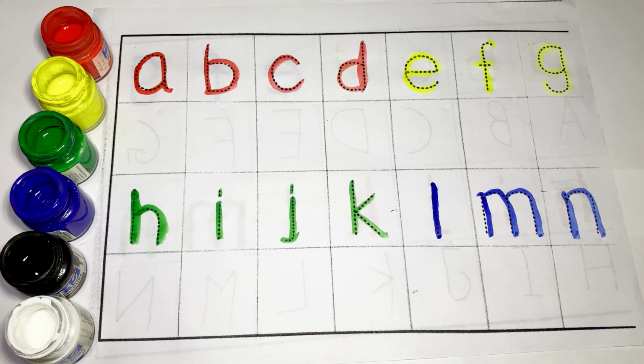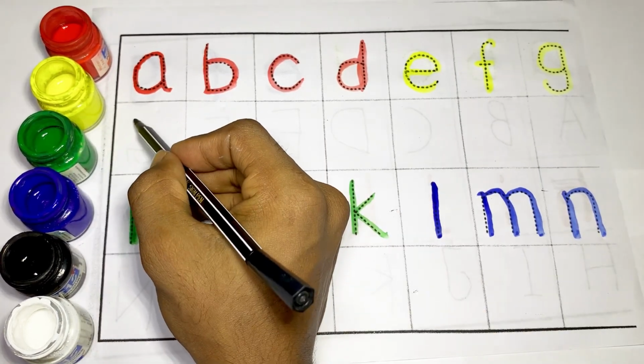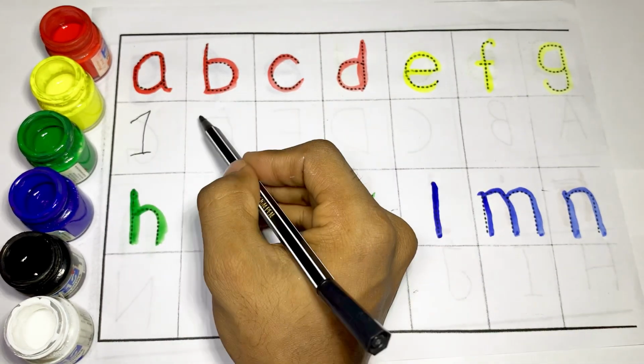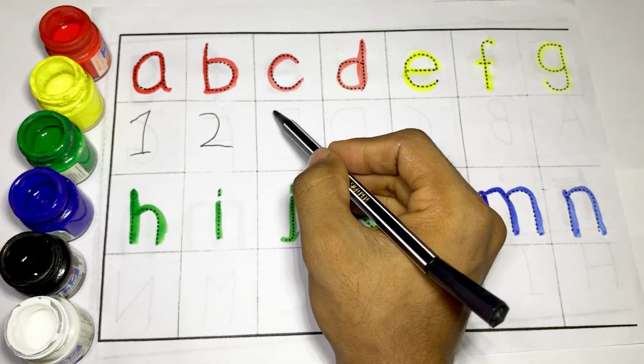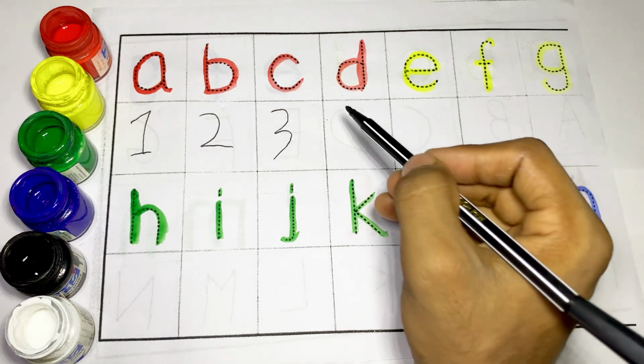Kids now draw numbers. Black color. First draw 1. O N E, 1. 2. T W O, 2. 3. T H R E E, 3.